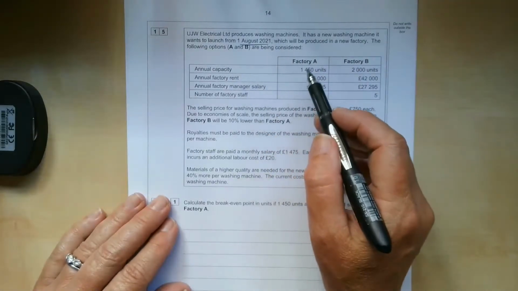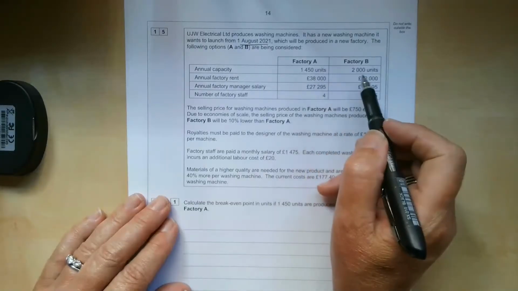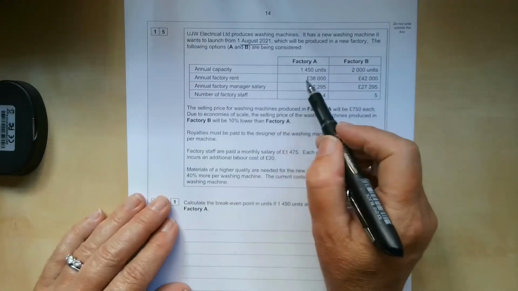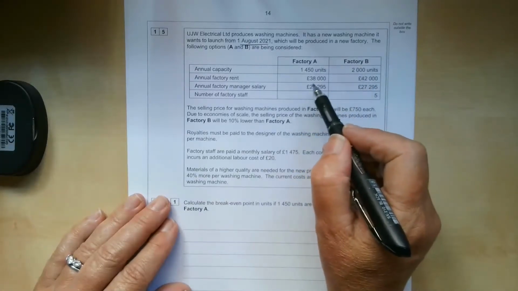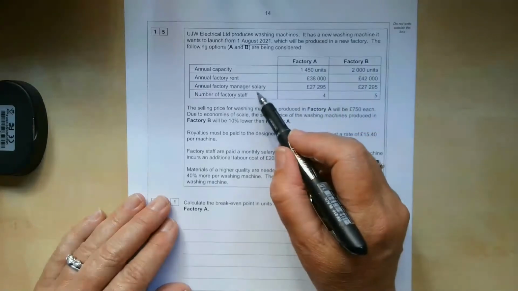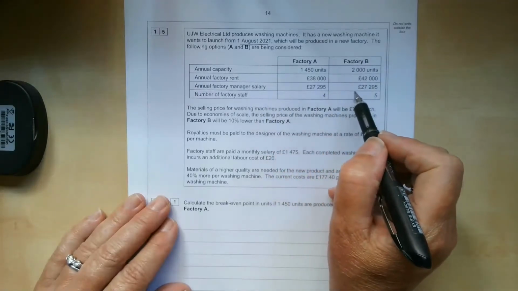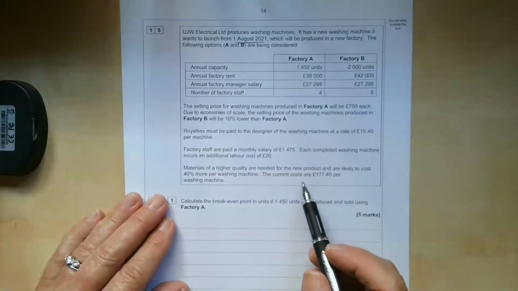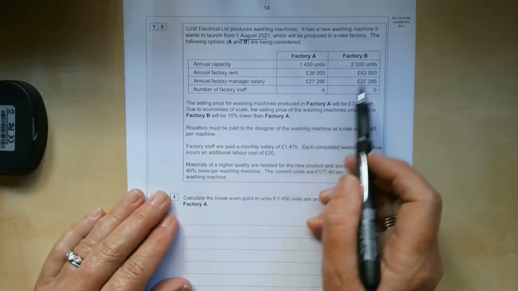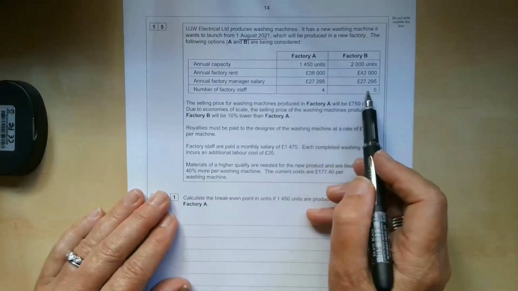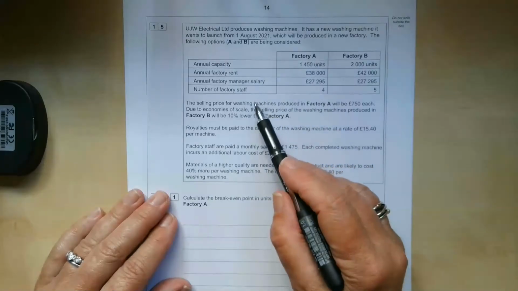Following options A and B are considered. So you can see here that factory B has a higher capacity. It also has a higher cost for annual factory rent. The factory manager's salary is going to be the same, 27,295 for both factories. But because of the higher capacity for factory B, we're going to need one extra member of factory staff.